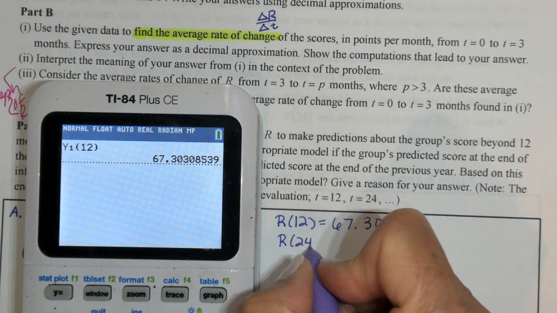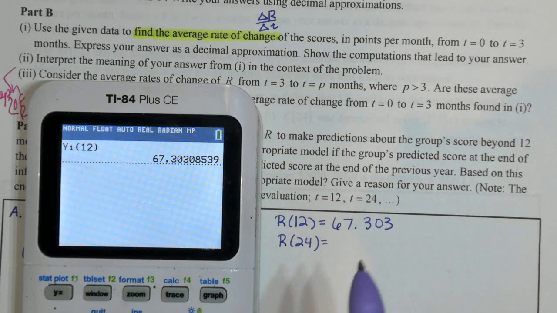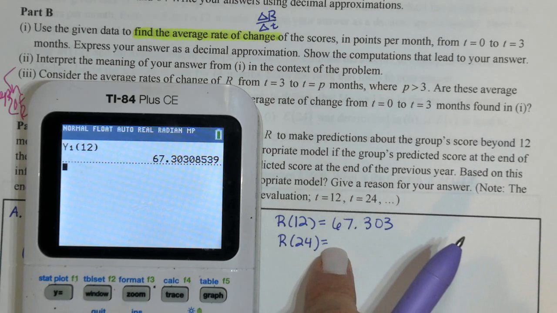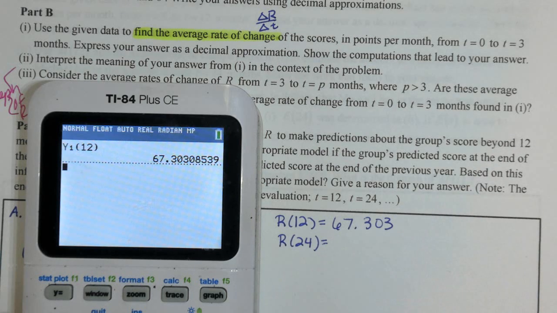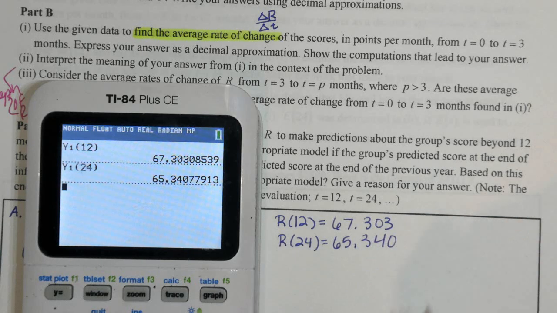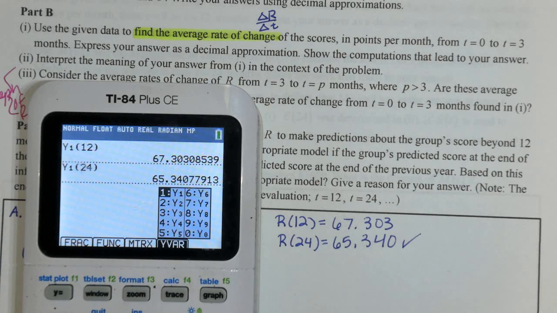At the end of the next year, the question is, is it at least 1 point lower? If it is, then R is still valid. So let's find out. 65.340. Is that at least 1 point lower? Yes. Let's go to the next year.